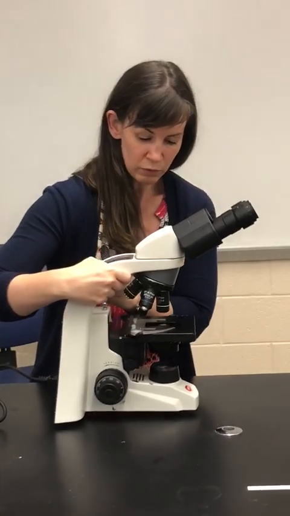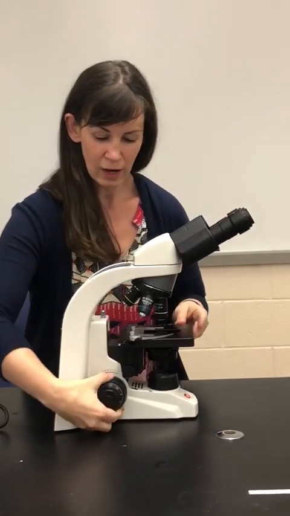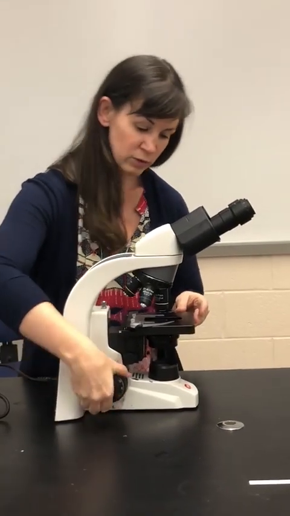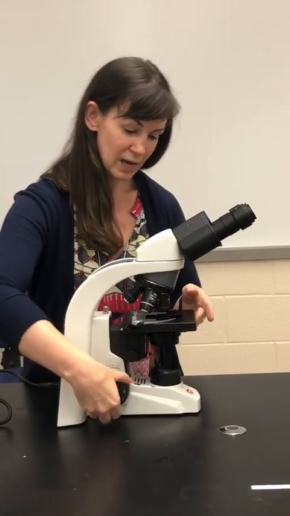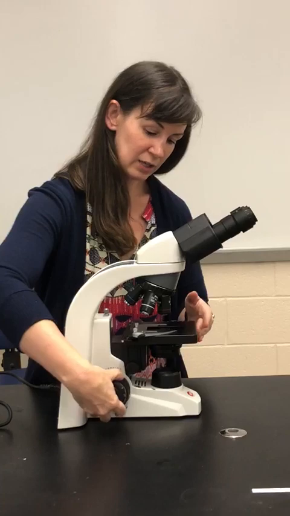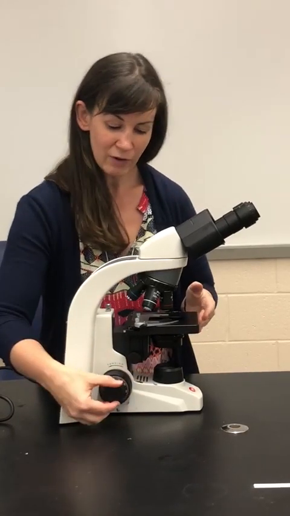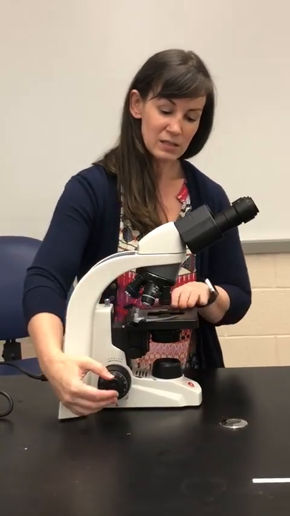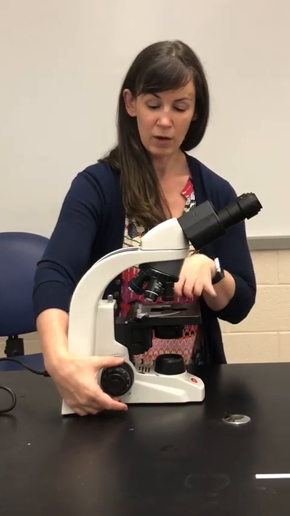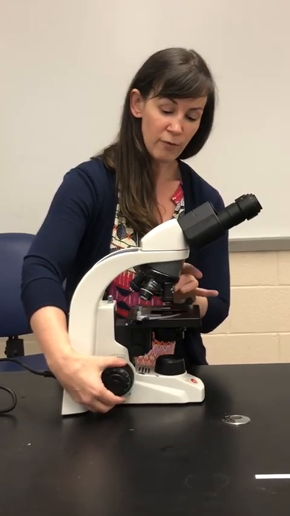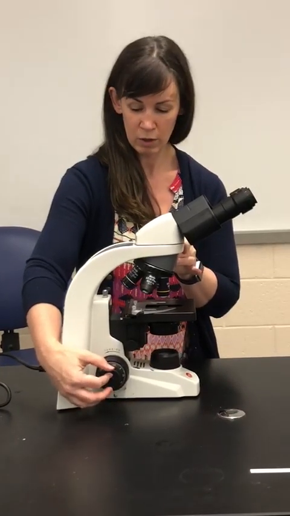We are able to move the stage up and down using our focus knobs. The coarse focus knob is the biggest one, and you can use that to raise and lower the stage large amounts. And then we have our fine focus. It doesn't visibly move the stage. When we are focusing something on the microscope, you only use the coarse focus knob when you're using the 4x objective. Once you've moved off of that 4x objective, then you only use the fine focus knob. And we'll talk more about that in a little bit.